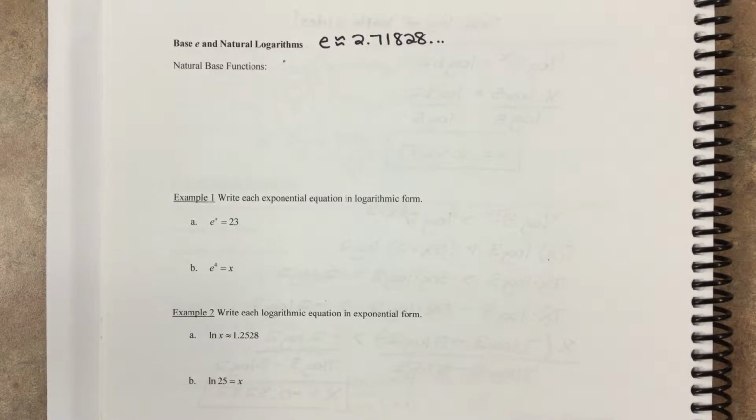And e is this base that pops up all the time. e shows up whenever something grows exponentially and continuously. So things like population growth or radioactive decay or financial interest, those interest problems that we were doing. We're going to see some of those. So that base is used in very important real life applications. Let me show you really quickly.